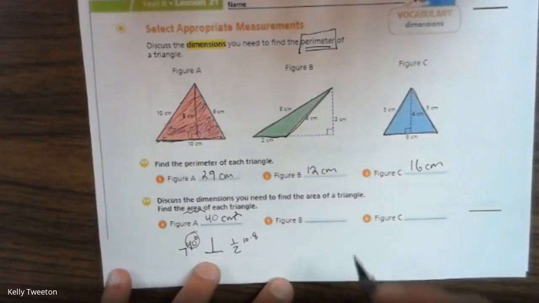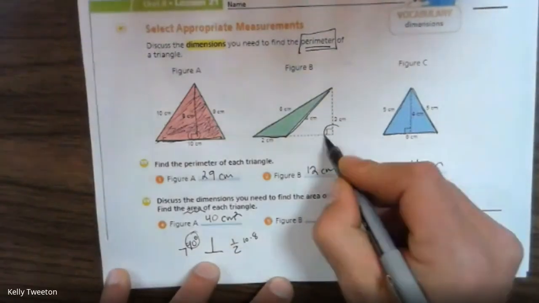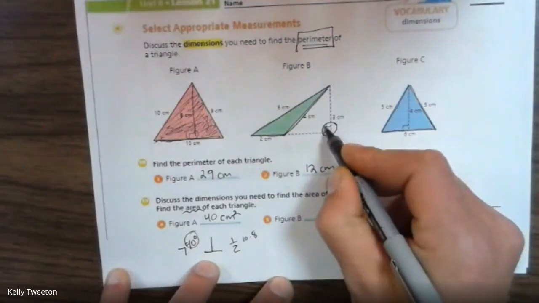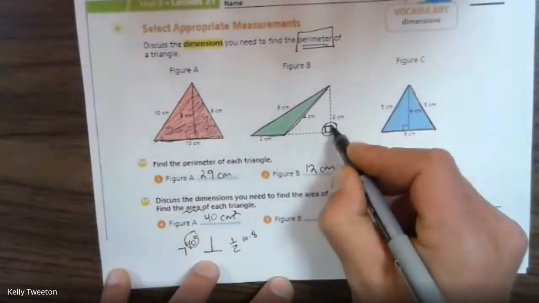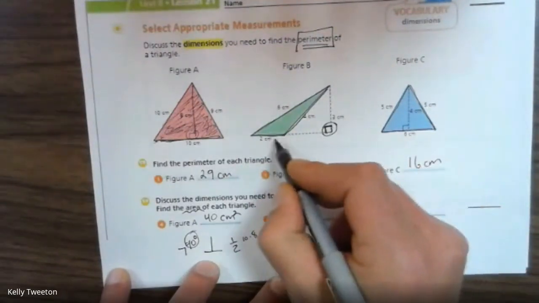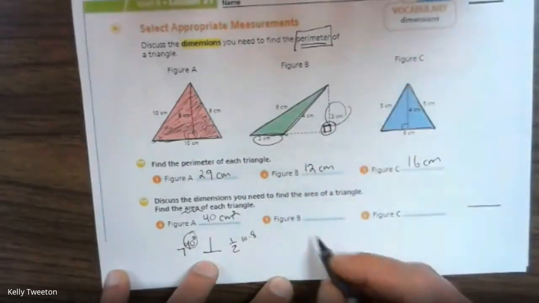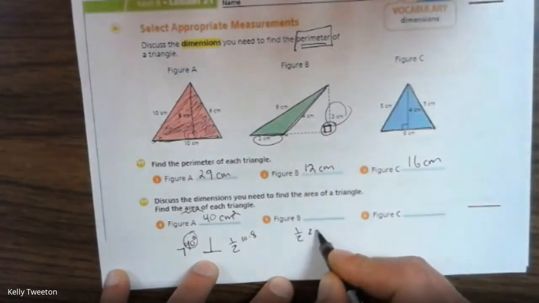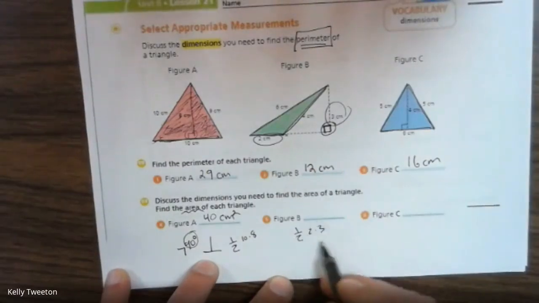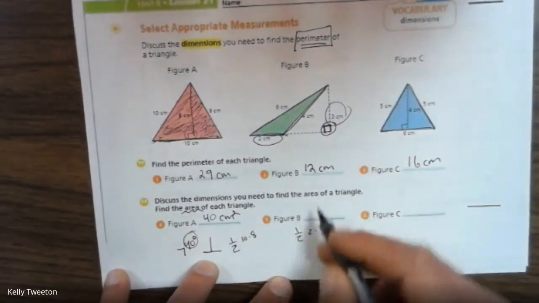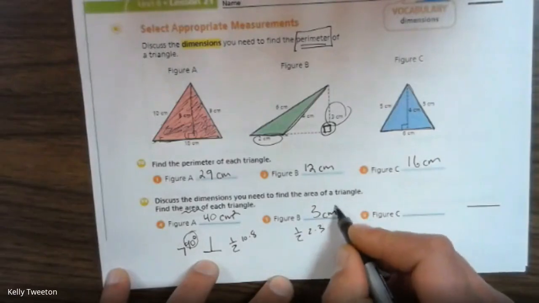Figure B. Again, I need to have that right there. Do you find it right there? Always looking for that when you're trying to find it. That makes this a 90-degree angle. So my base is way over here. My height is right next to it. So simply 1/2 of 2 times the 3. Well, 2 times 3 is 6. Half of 6 is 3 centimeters squared.